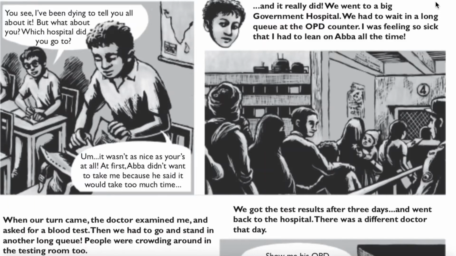But what about you? Which hospital did you go to? It wasn't as nice as yours at all. At first, Abba didn't want to take me because he said it would take too much time. And it really did. When we went to a big government hospital, we had to wait in a long queue at the OPD counter. I was feeling so sick that I had to lean on Abba all the time.